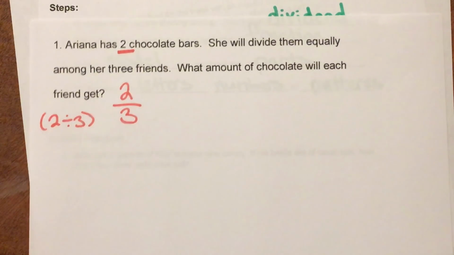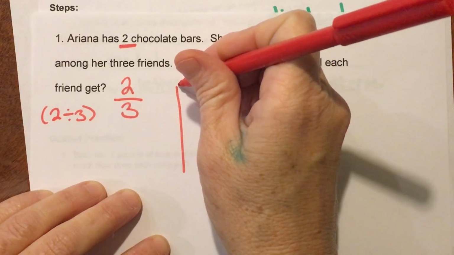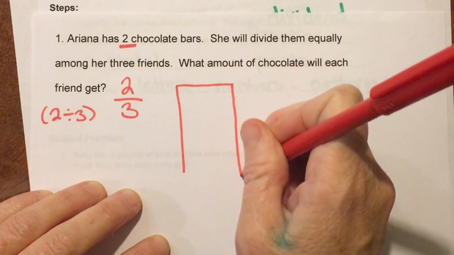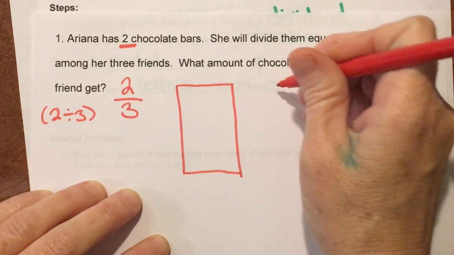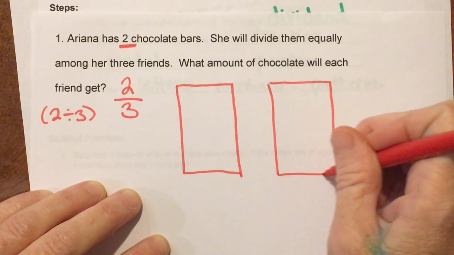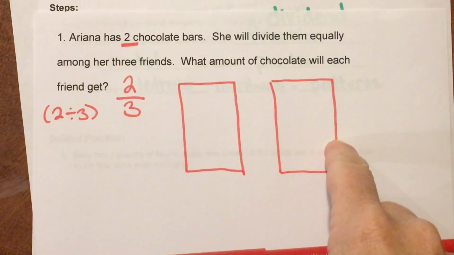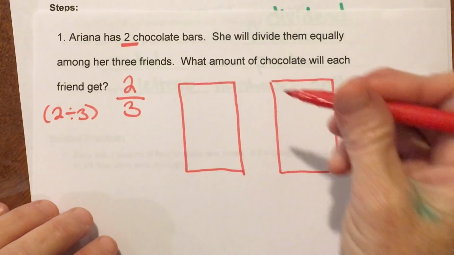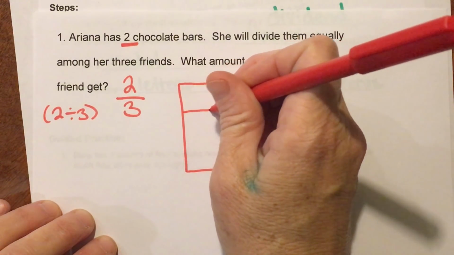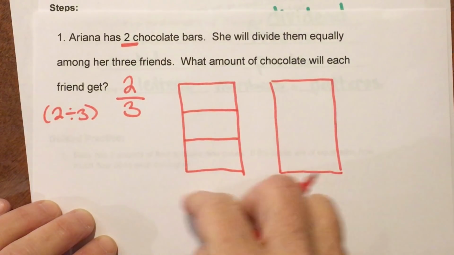Okay, so let's see. So here are my chocolate bars. Notice I'm going to use rectangles, which works for chocolate bars, but even if it was something that wasn't a rectangle, I would probably draw rectangles because they're the easiest for models. So here's my 2 chocolate bars, and I'm going to divide them between my 3 friends, or Ariana is. So I'm going to cut this one up into 3.